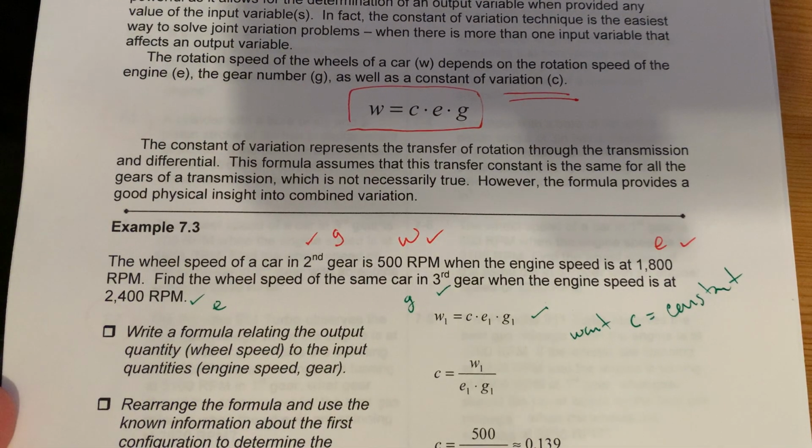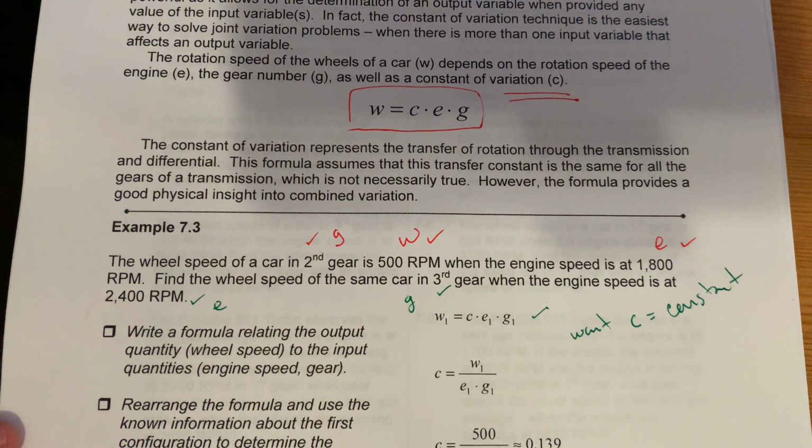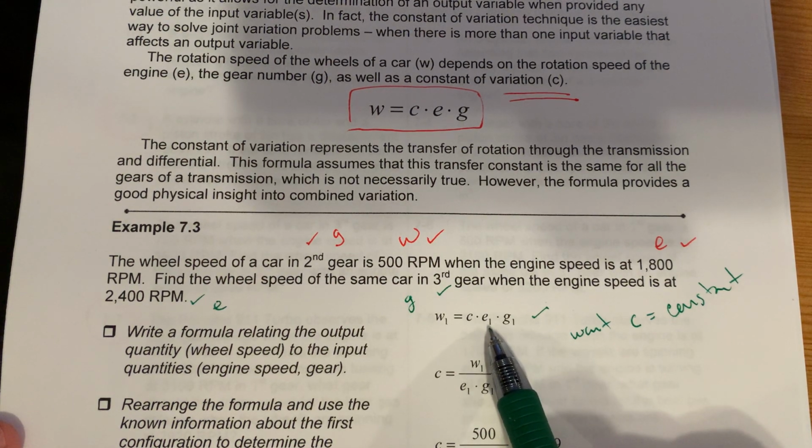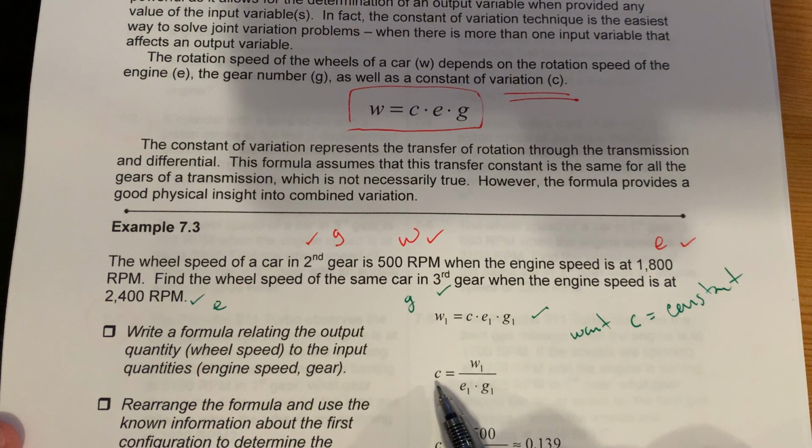We want this engine constant, whatever this value C is. We can't really do anything without it. So the idea is if you solve for C, you could do a quick division, divide by the engine and the gear. You would rearrange it just like we did in skill 6, the rearranging formulas section.